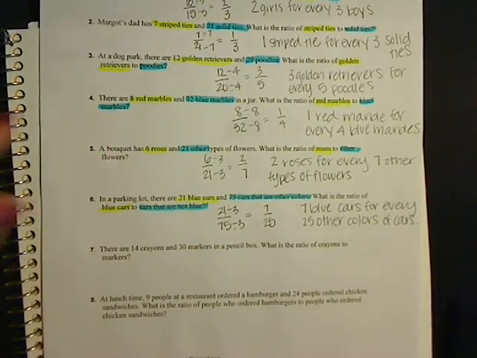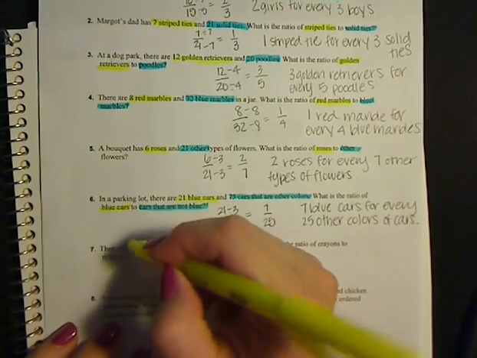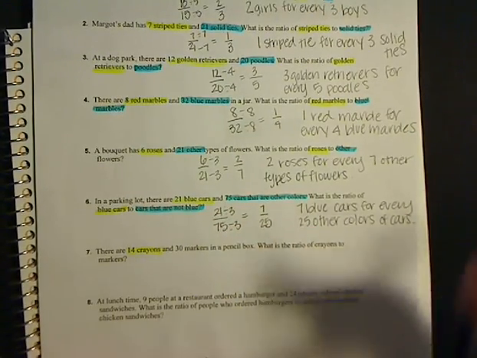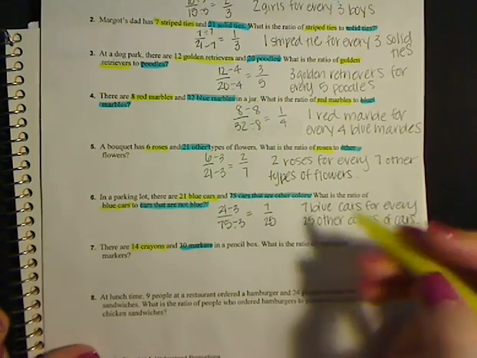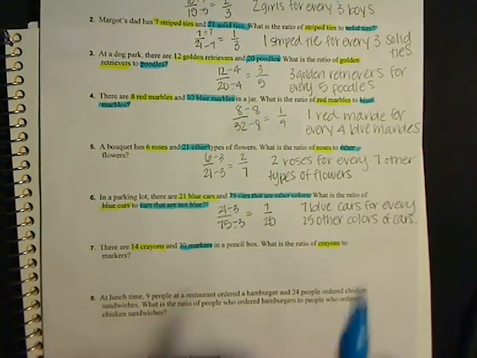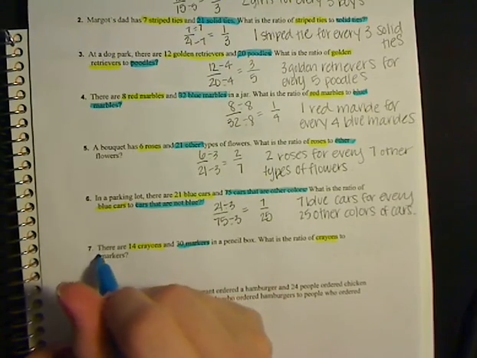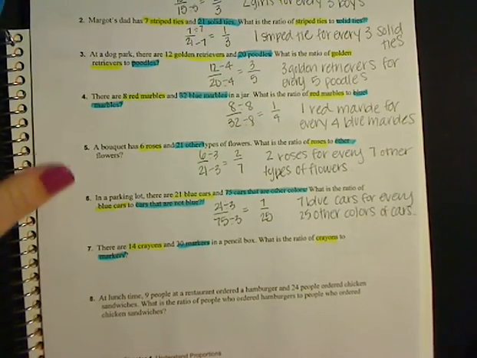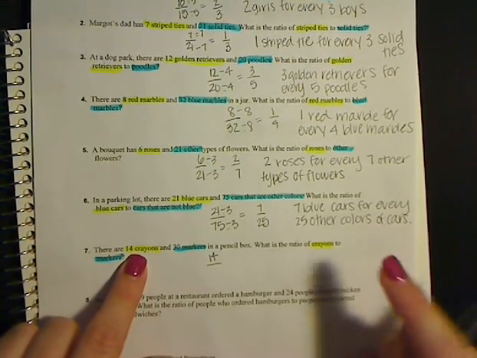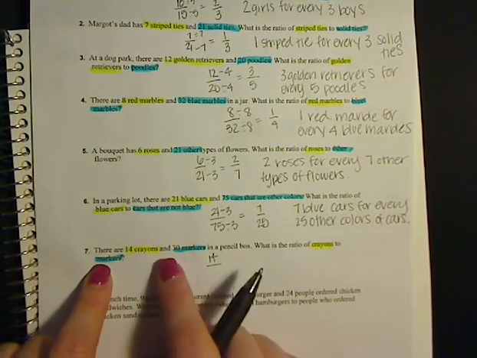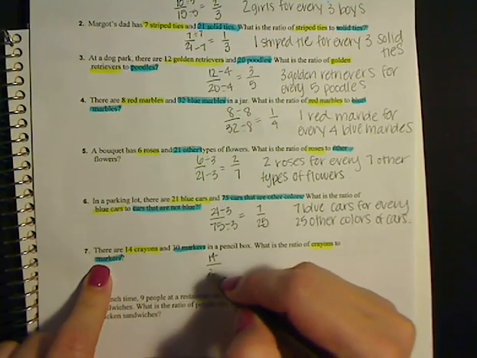Okay, number 7. There are 14 crayons and 30 markers in a pencil box. What's the ratio of crayons to markers? Well, they ask us about crayons first, and there's 14 of those. Then they ask us about markers second, so there are 30 markers.